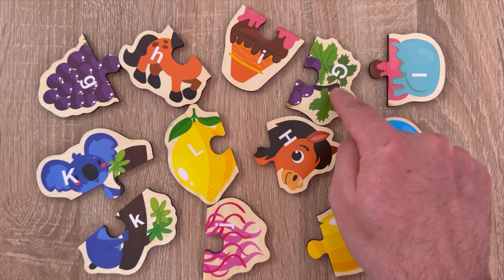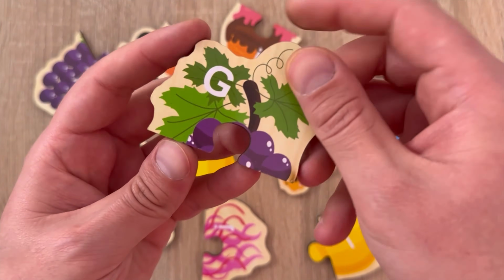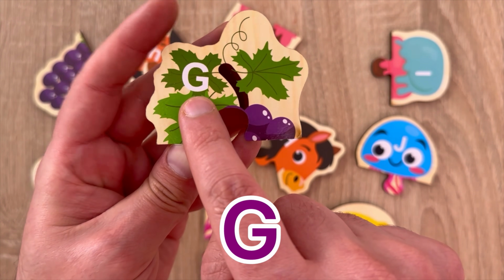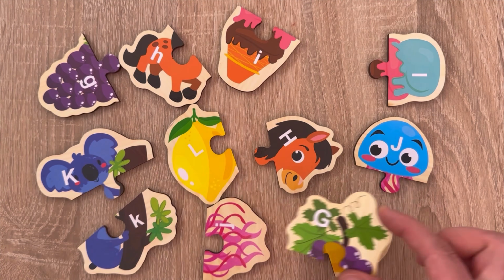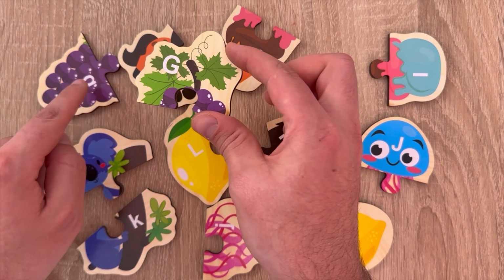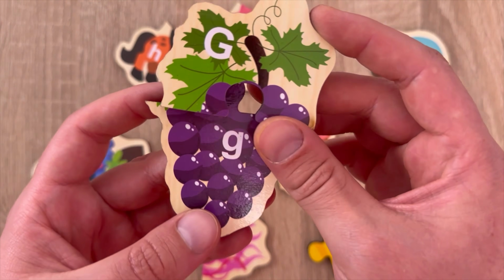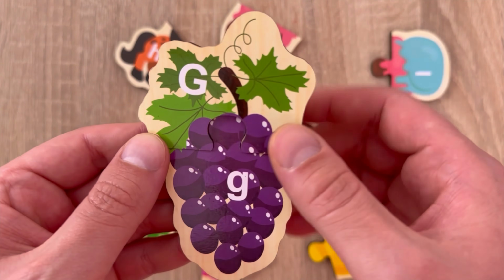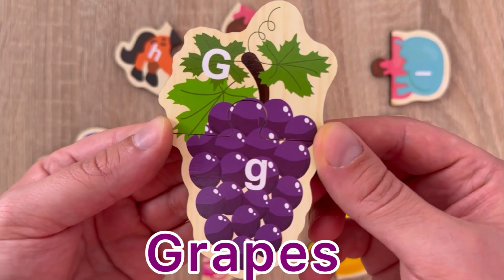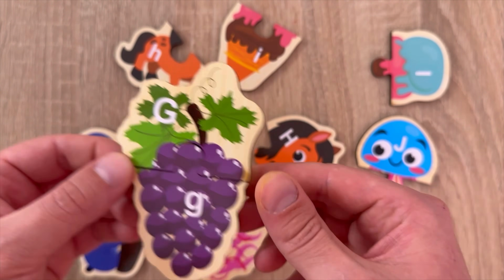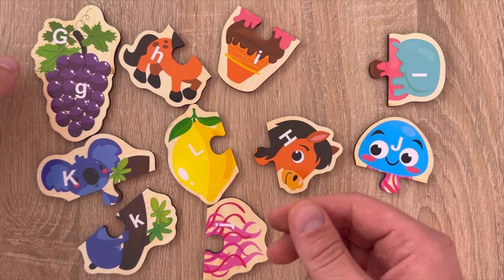Let's move on with letter G. This is letter G. And we need the other half. We found it. Letter G. G is for grapes. Grapes are very sweet fruits. Moving along.